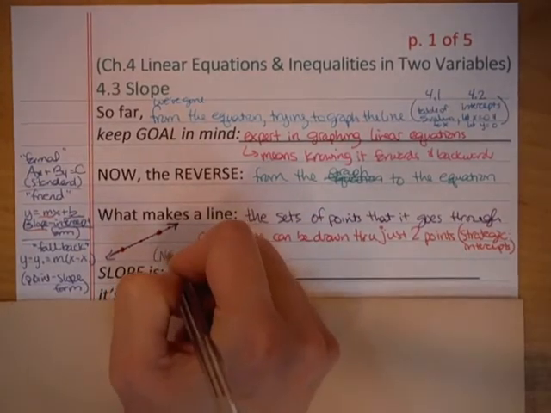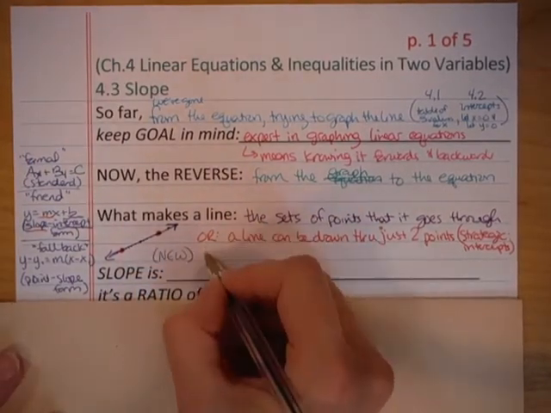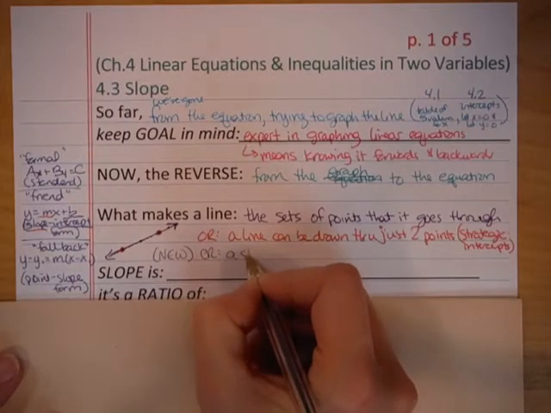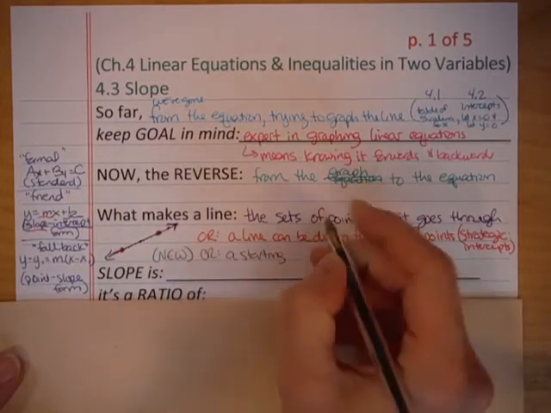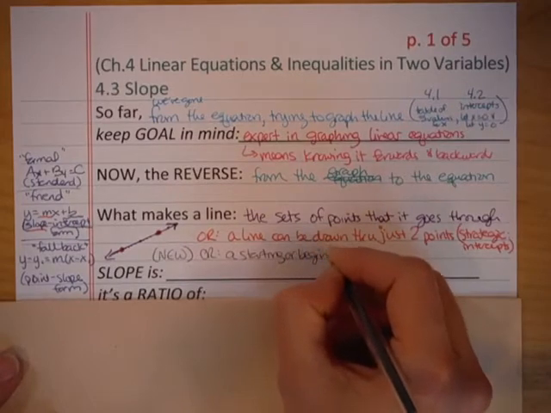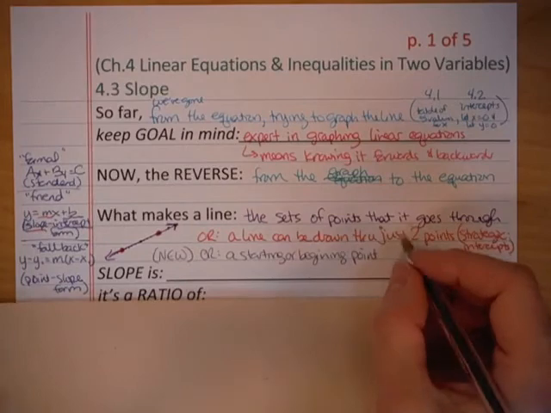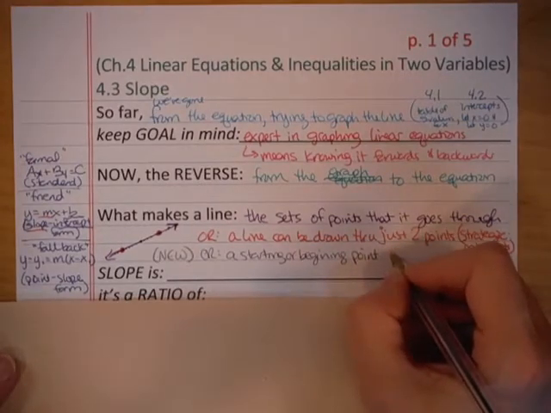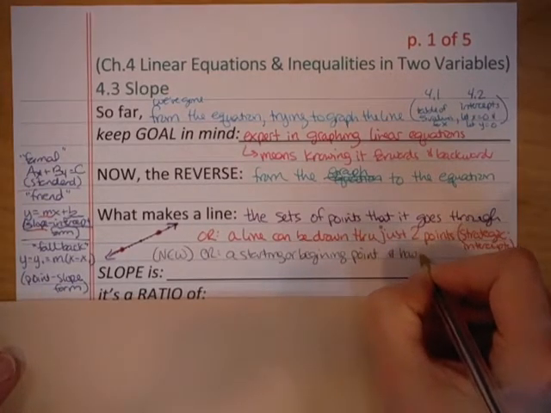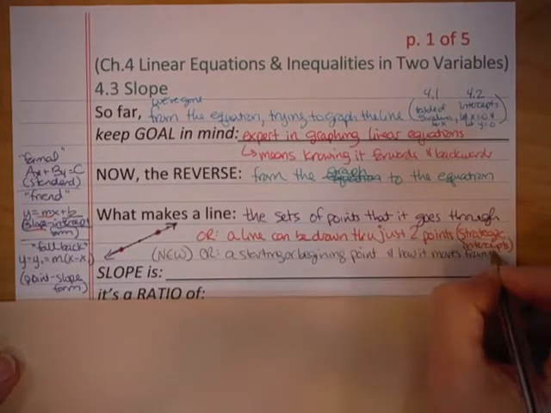Now, what we're going to start to investigate today is yet another concept. If we knew a starting or beginning point on the line and how it moves from that point.